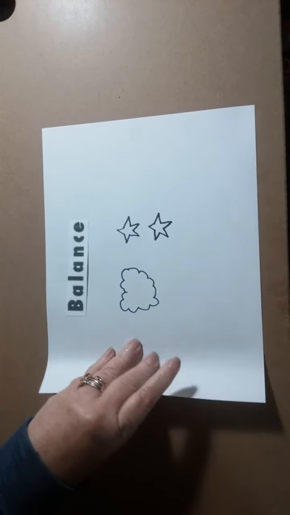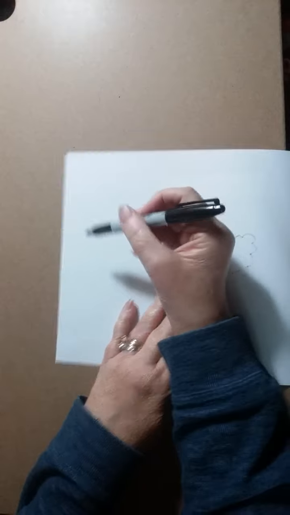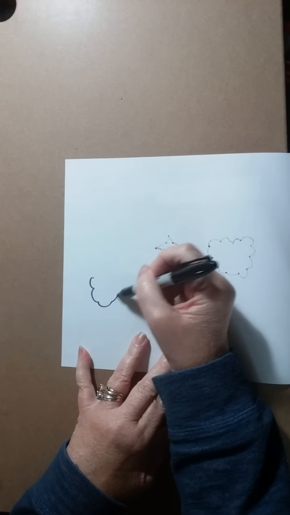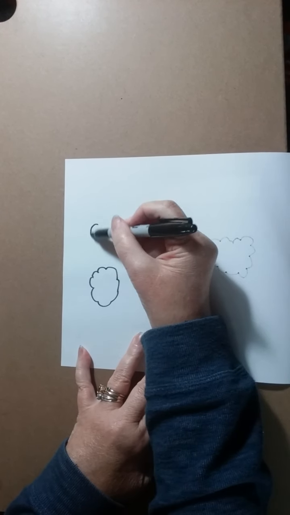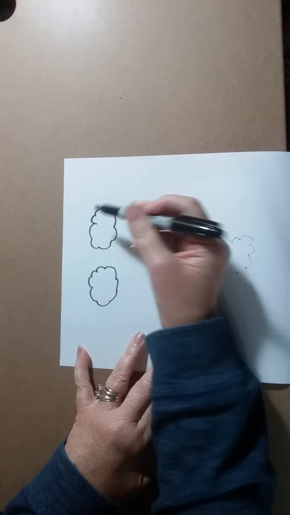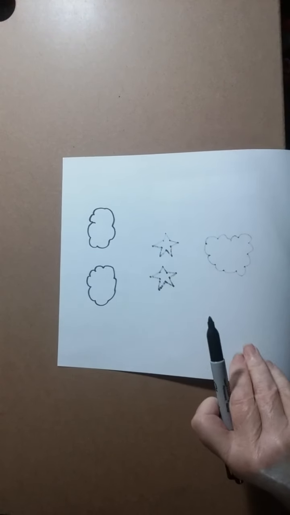Okay, you could also just do, let me see if I can make this. You could also just do a cloud and a cloud, so they would look balanced. This is not the only way to do a picture. This is just an idea. Sometimes you'll see a painting or a drawing and you'll say, wow, that looks very balanced, but they don't always.